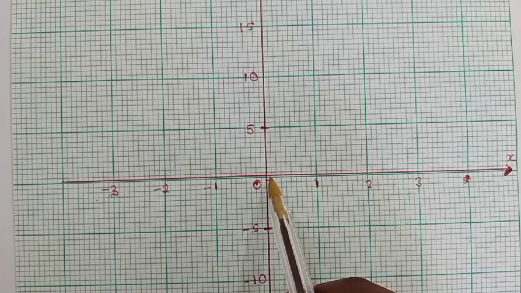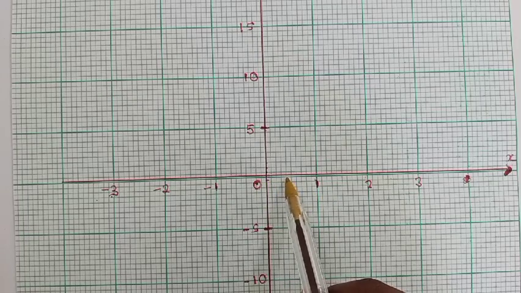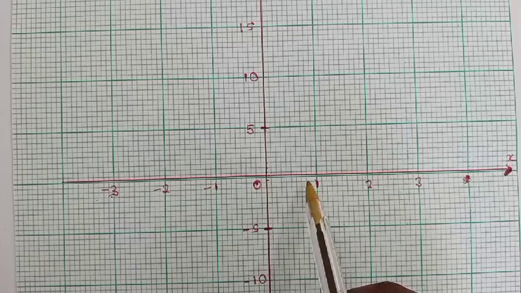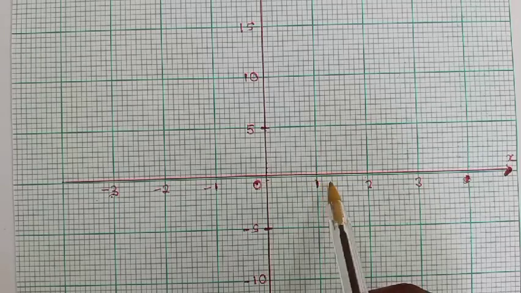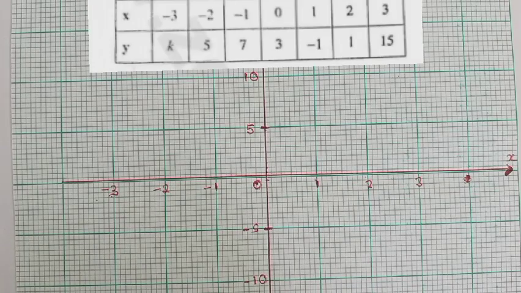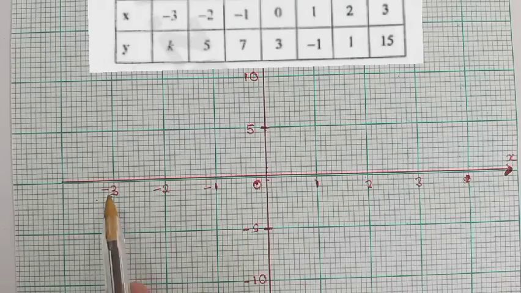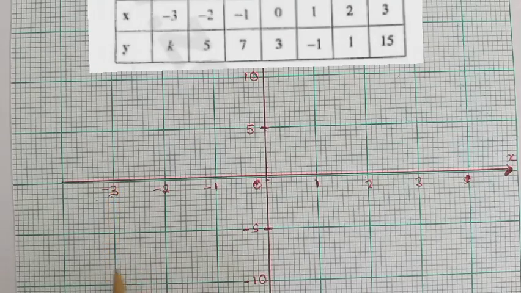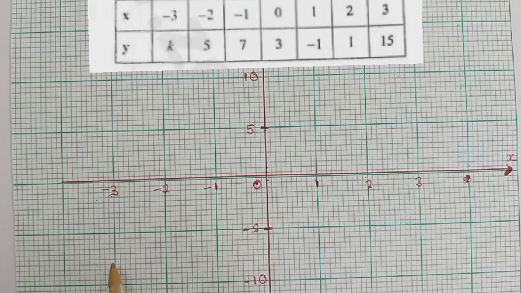X-axis is 0, 0.1, 0.2, 0.3, 0.4, 0.5, 0.6, 0.7, 0.8, 0.9, 1, 1.1, just like that. So this is very important. You need to know this. So starting now to graph, our first point will be negative 3, comma negative 9. Remember, we found the value of k to be negative 9.